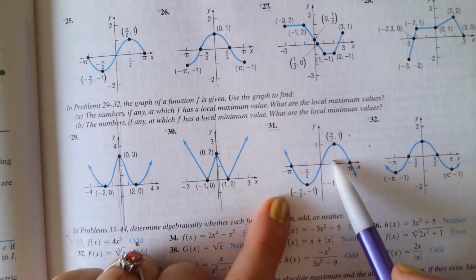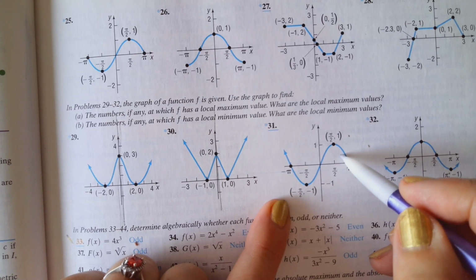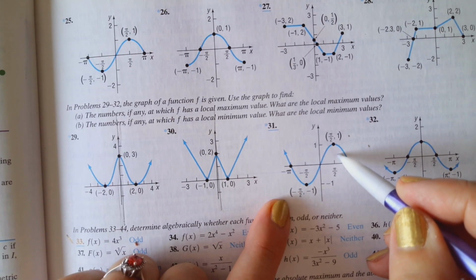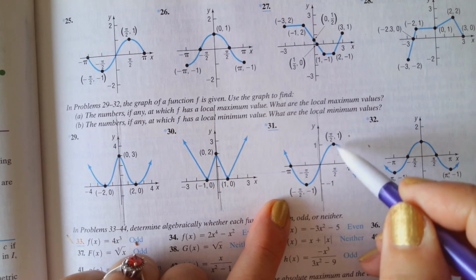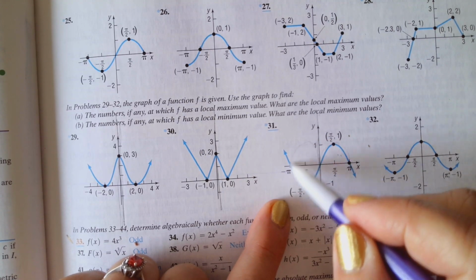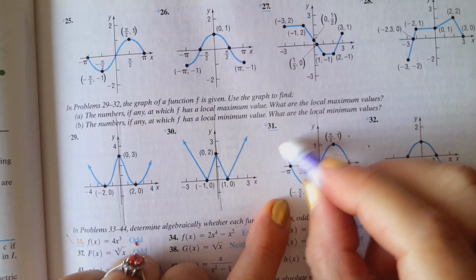How about this one? Well, can we test to see if this is even or odd? Even means symmetrical with respect to the y-axis. Is that true? If I fold the graph along the y-axis, you can see that this part is going to overlap something here, not on the graph, yeah? So this function is not even.